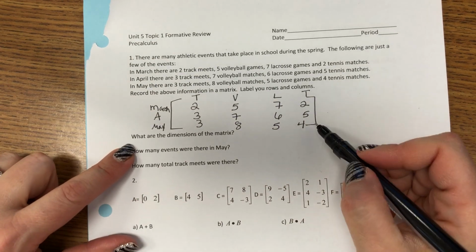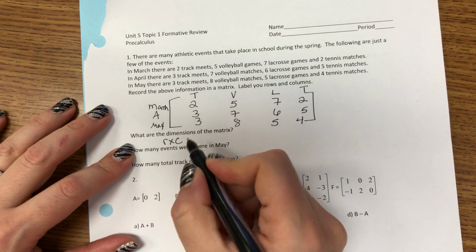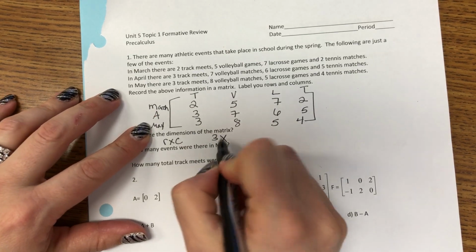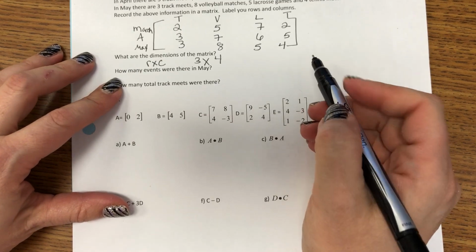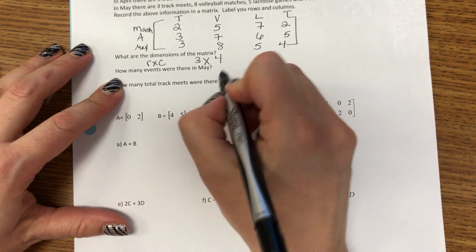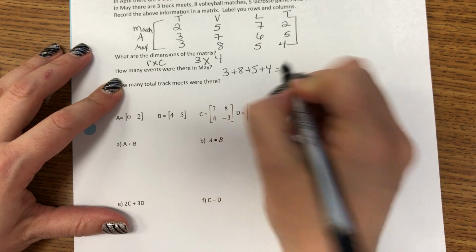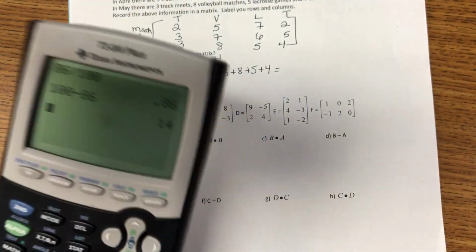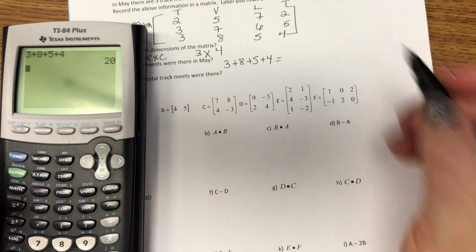So the dimensions of my matrix are, so it's row by column. So there are 3 rows by 4 columns. How many events in May? So if we add up this row, 3 plus 8 plus 5 plus 4. You can use a calculator if you'd like for the arithmetic. 20.